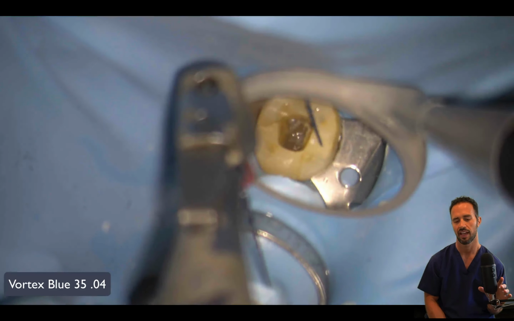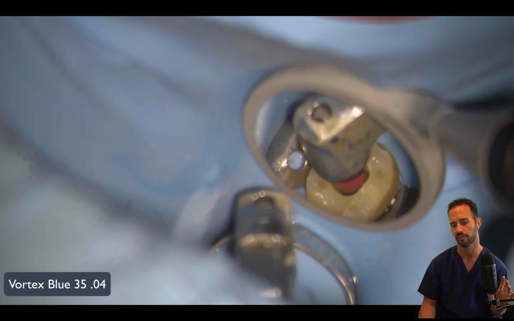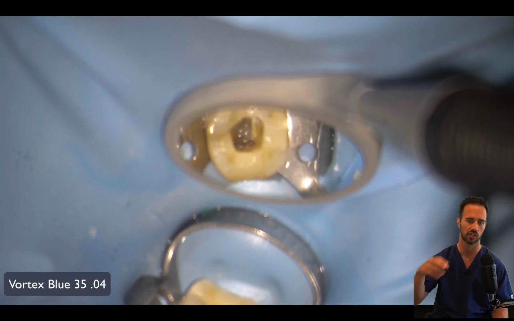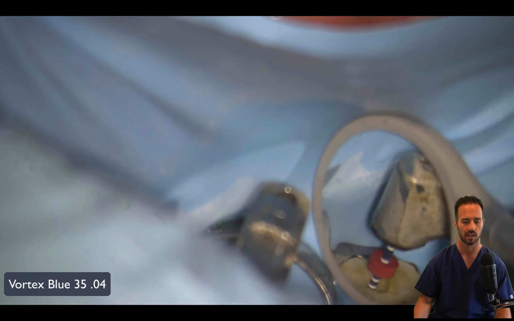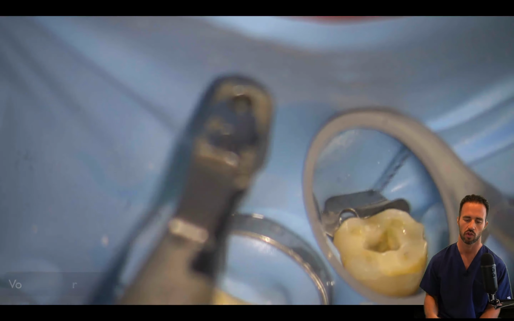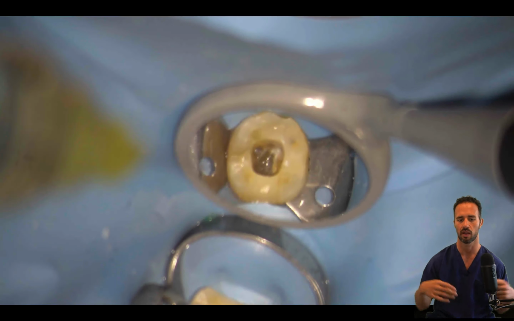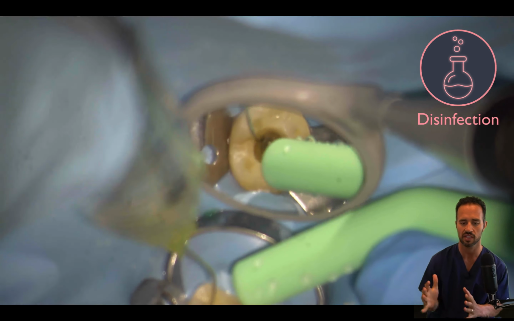Good. And then our DB, again, 20.5 millimeters. And this file should slip and slide all the way down to the apex without any resistance. Because remember, this already has been prepared to the same exact file. We're just basically removing any calcium hydroxide that's in there so that we can obturate the case. And now we're going to go ahead and move forward with our disinfection stage already.